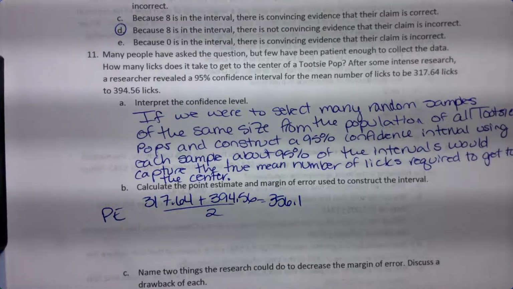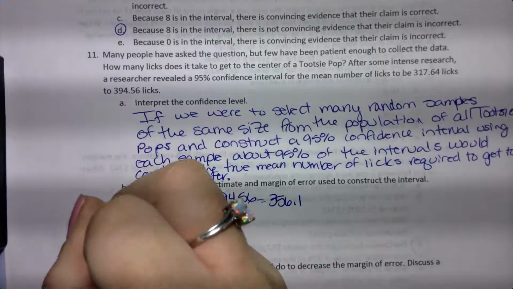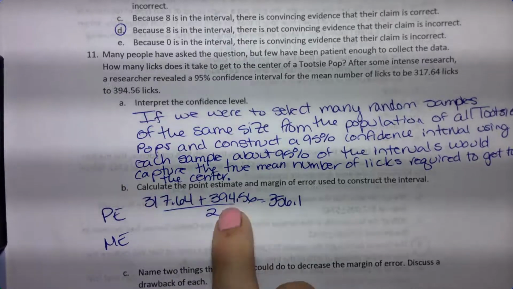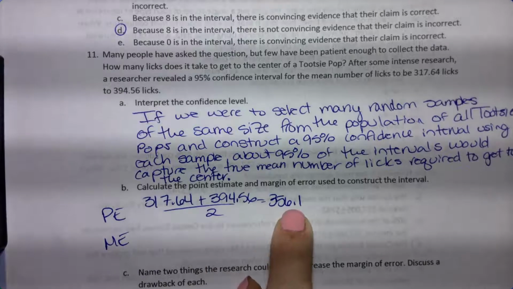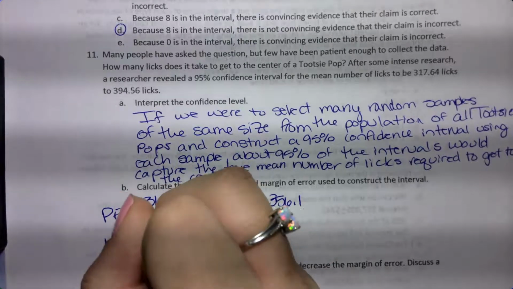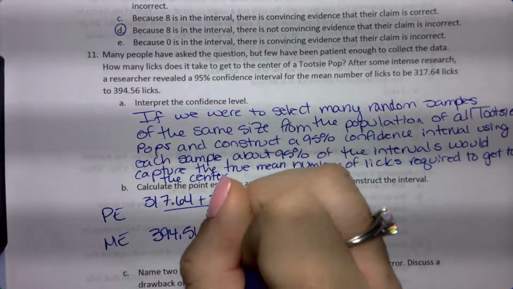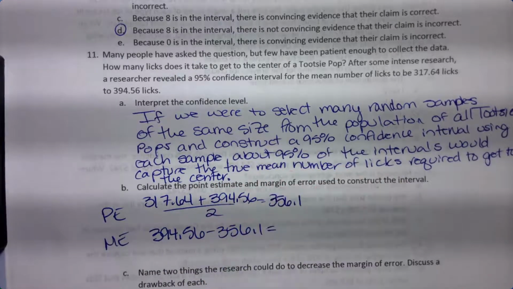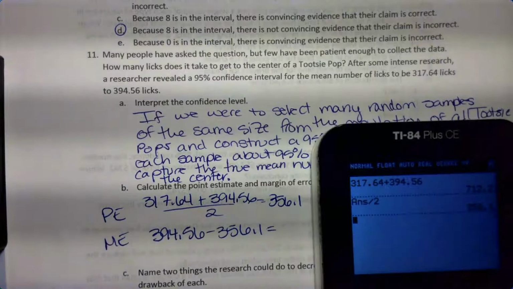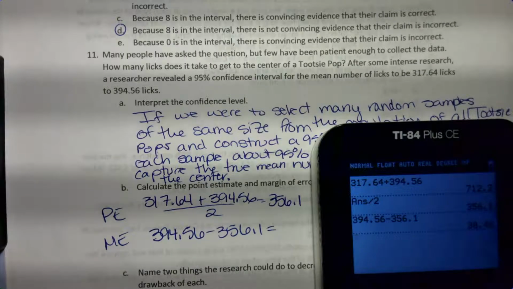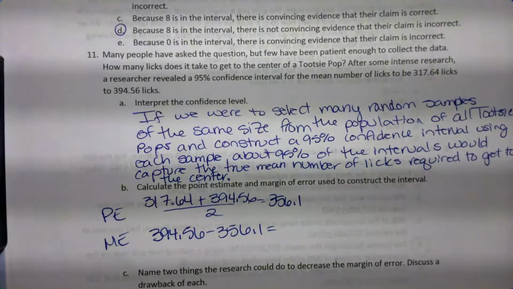Then I want to do my margin of error, which I'm going to take the larger value and subtract my point estimate, which gets me 38.46.